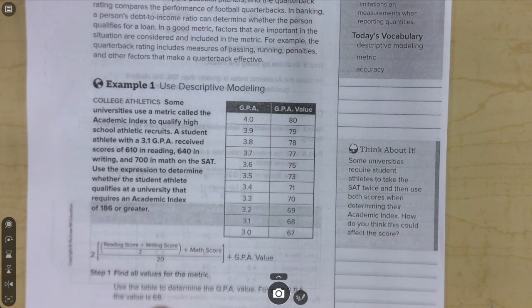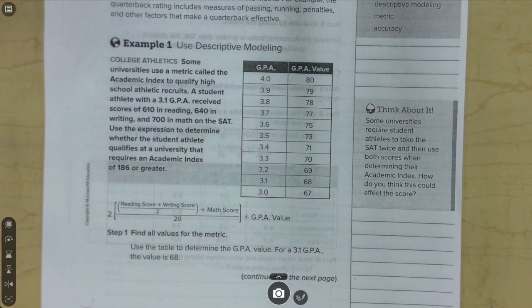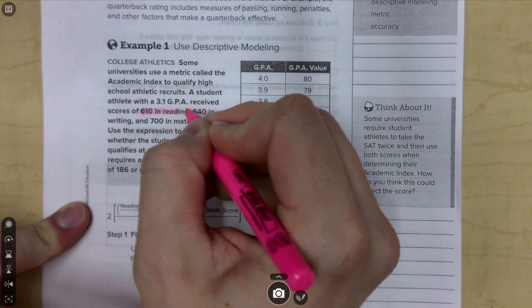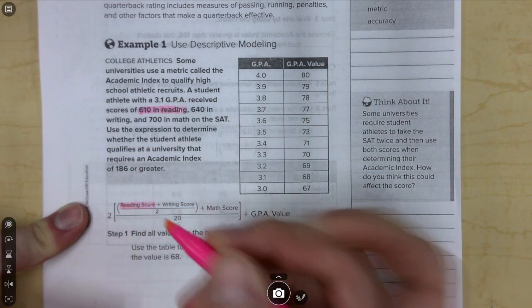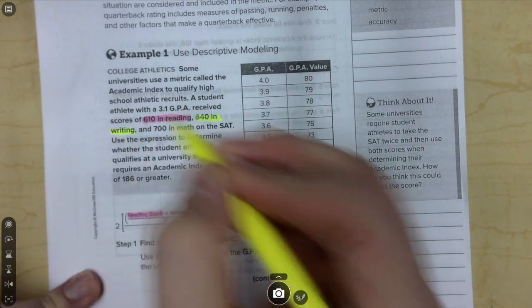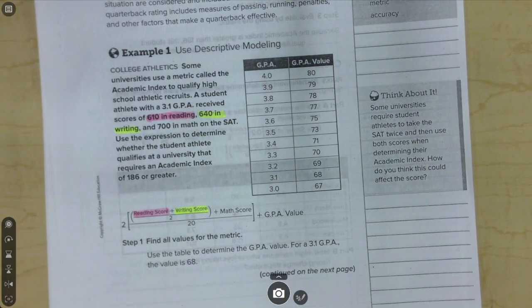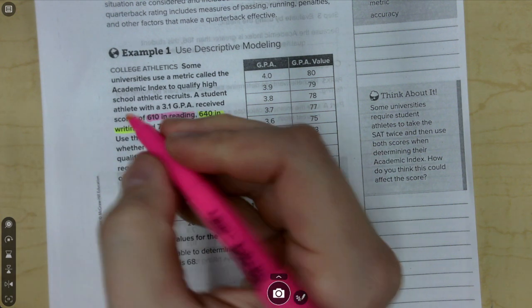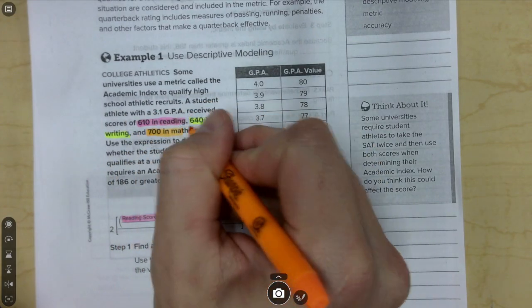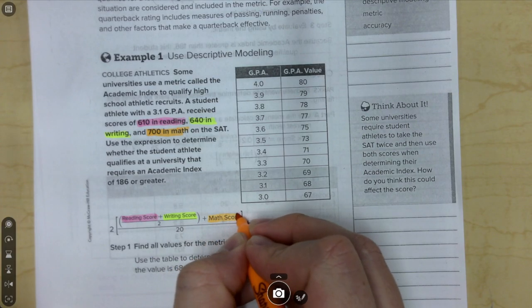All right. So we are now given this. So what we have to do is we got to do some variables here. So receive 610 in reading. So here's our reading score. 640 in writing. There's our writing score. And 700 in math. Let's use orange. And there's our math score.